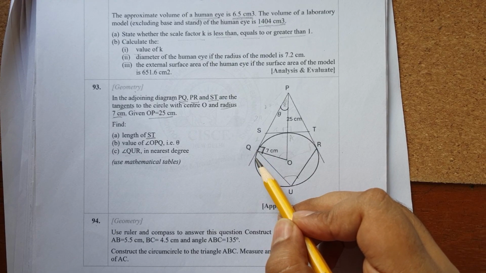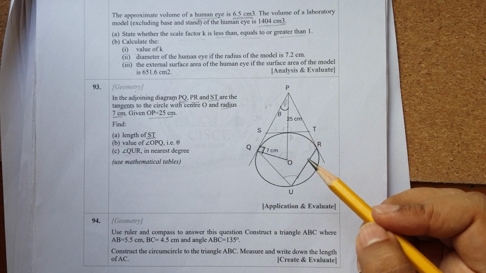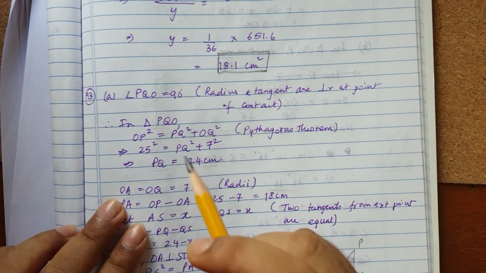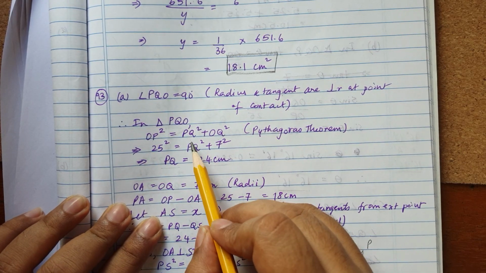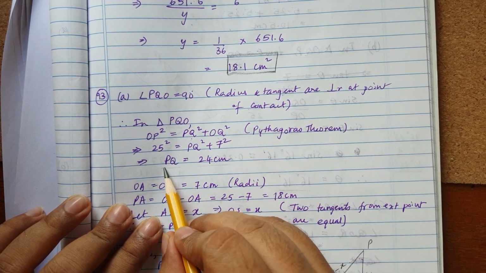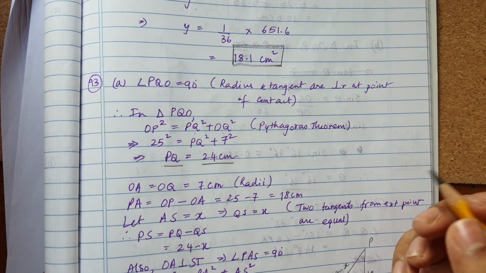And according to my known Pythagorean triplet, 7, 24 and 25 makes a triplet. But anyway, we can still write down that OP square is equal to PQ square plus OQ square. And if you calculate from there, PQ will be 24 centimeter.